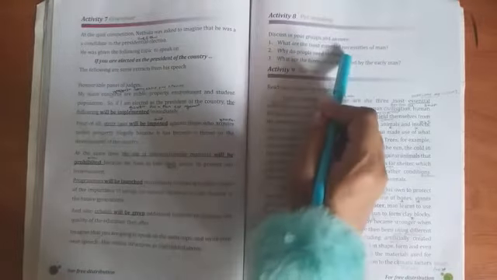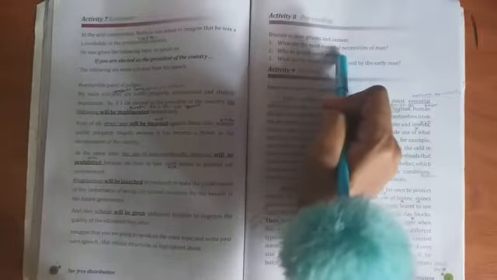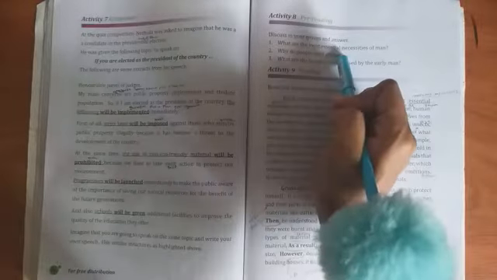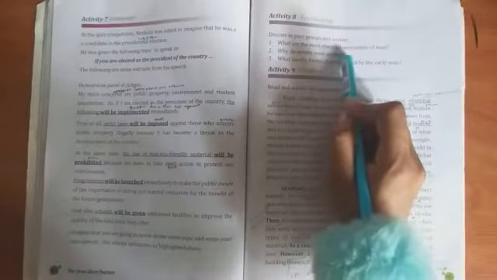Why do people need shelter? What is a shelter? A shelter is a house. Why do people need a house to stay? Why do you think? For the protection, maybe. Because of the various weather conditions, to protect from wild animals or thieves. Now we all have a shelter, right?